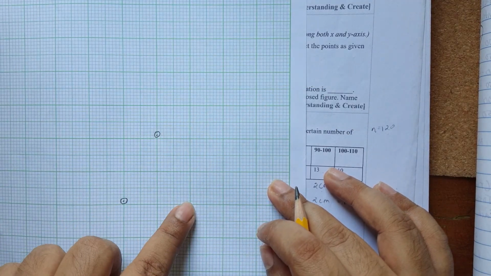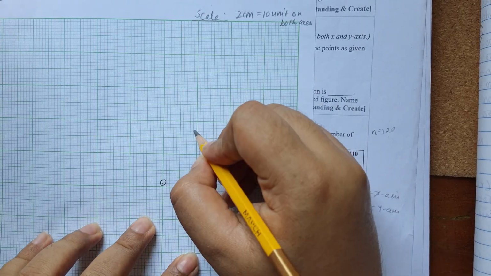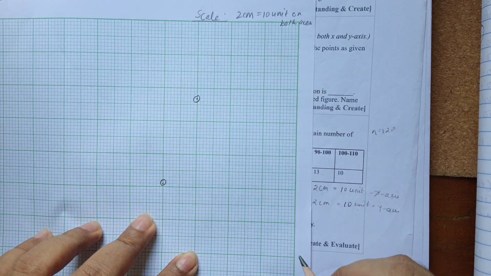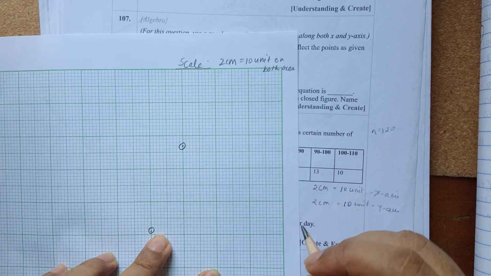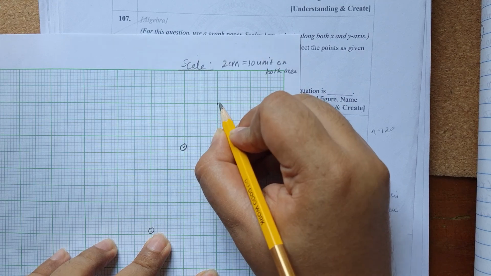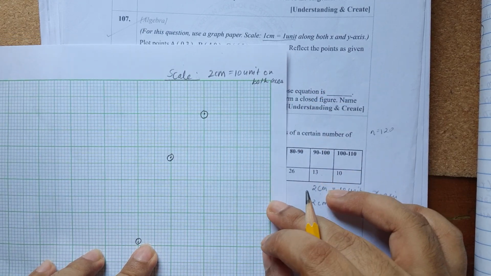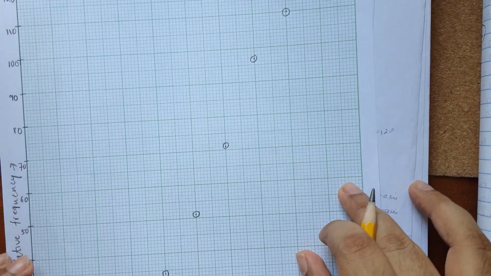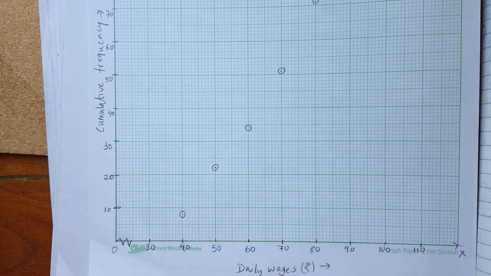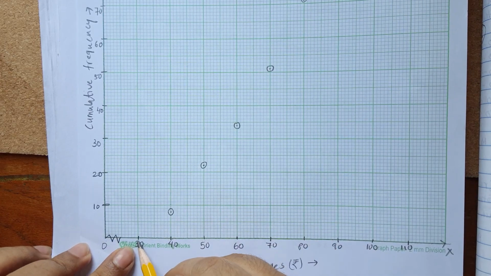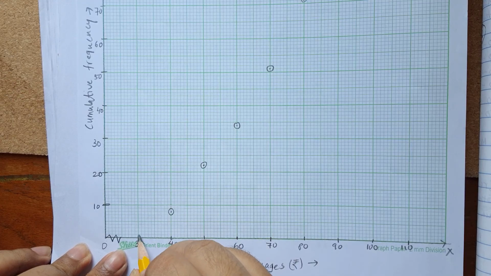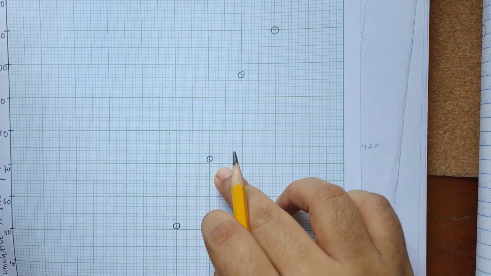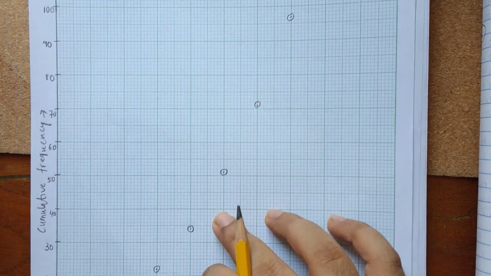Then for upper limit 90, CF value is 97. So it will be here. Then for upper limit 100, CF value is 110, which is over here. And the last point will be corresponding to upper limit 110, CF value 120, which is over here. So these are all the upper limits with the corresponding CF values plotted. And anyway, my data starts from 30. So corresponding to 30, CF value is 0. So that is my first point in my ogive. Now, all the points that I've plotted till the last point, they have to be joined freehand.